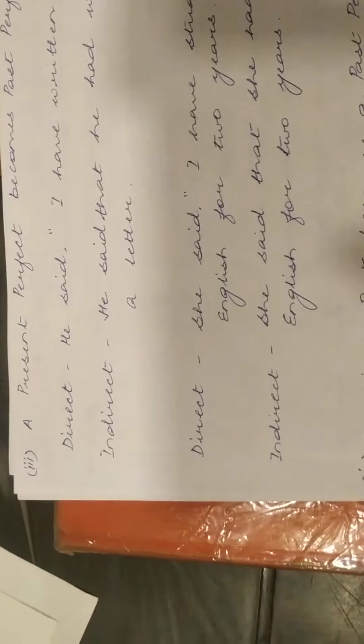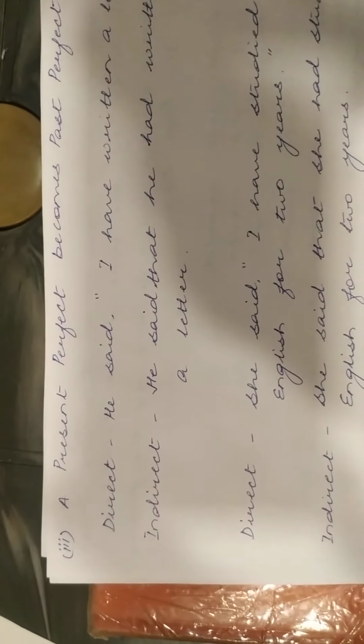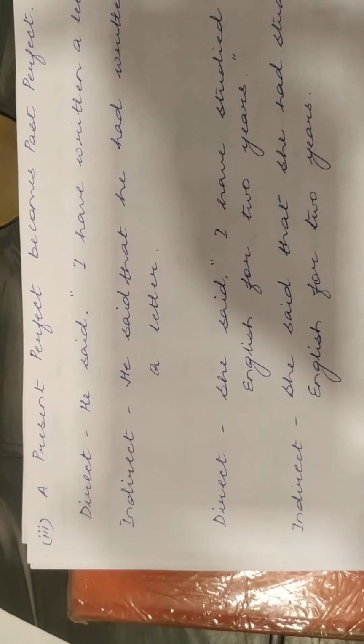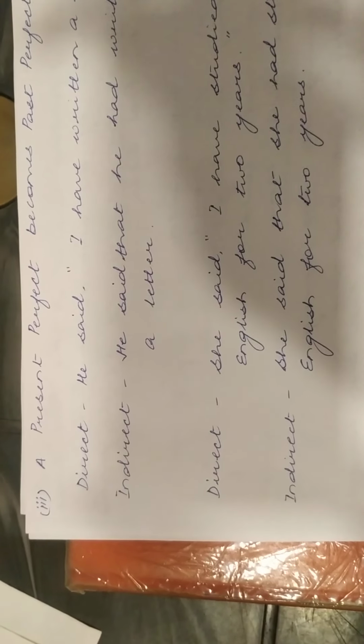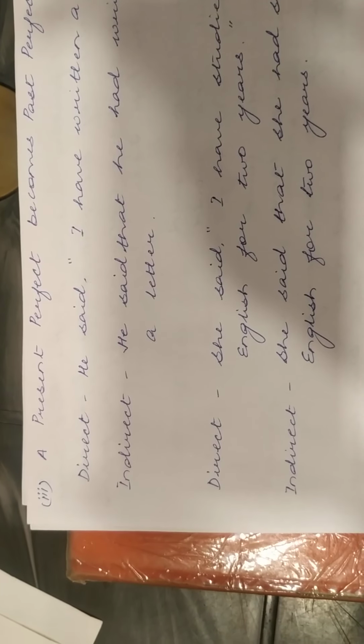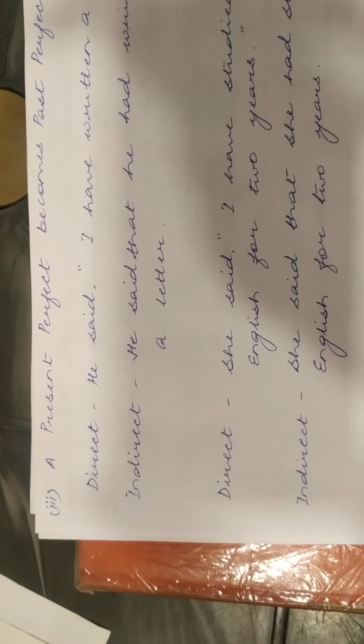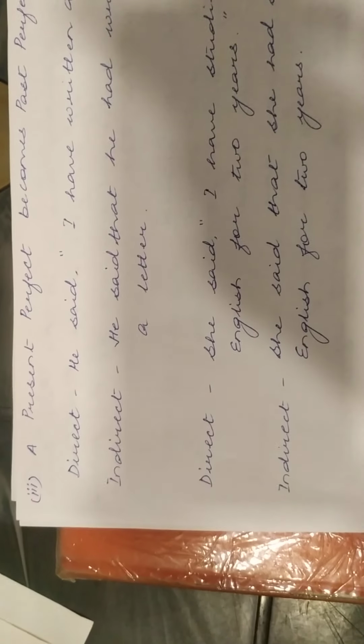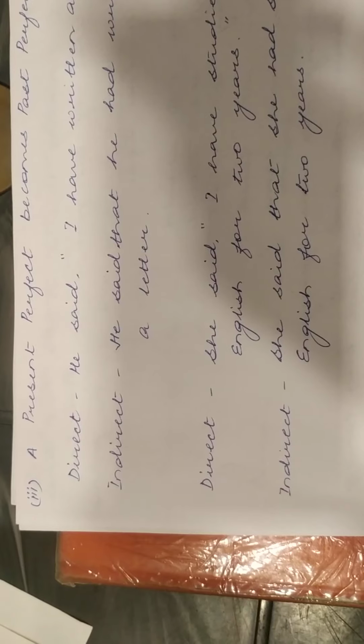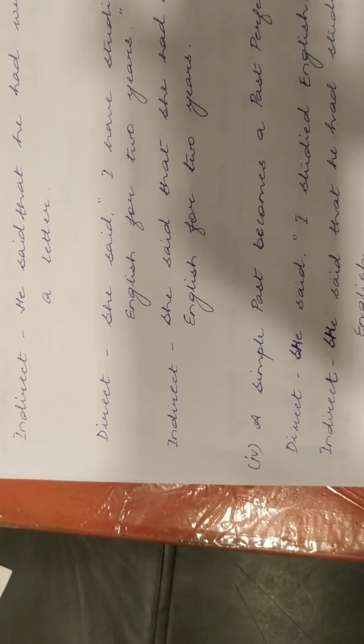The next part of the tense, which is a present perfect, becomes past perfect. In a direct sentence, we say, he said, "I have written a letter." In indirect, he said that he had written a letter. In the next, she said, "I have studied English for 2 years." In indirect sentence, we use it as, she said that she had studied English for 2 years.